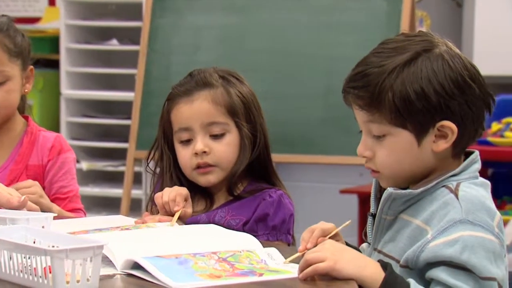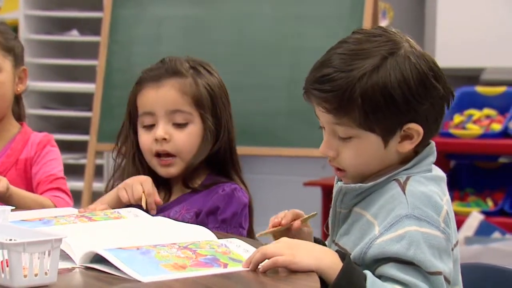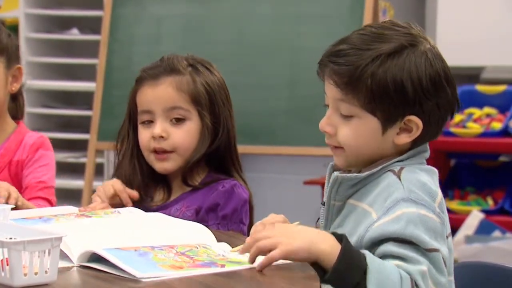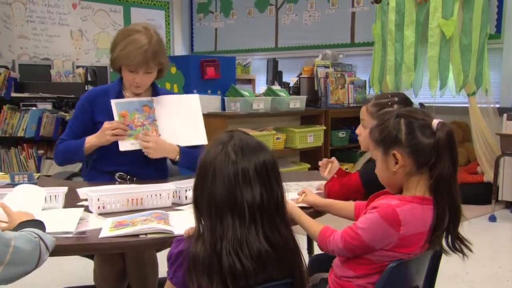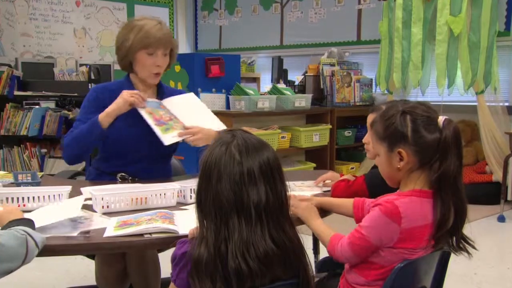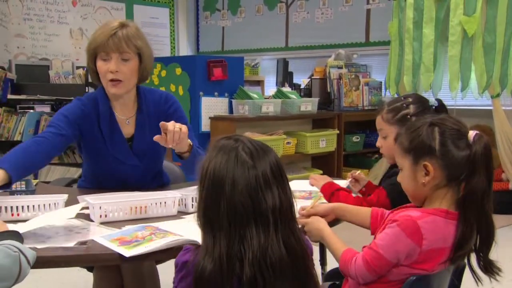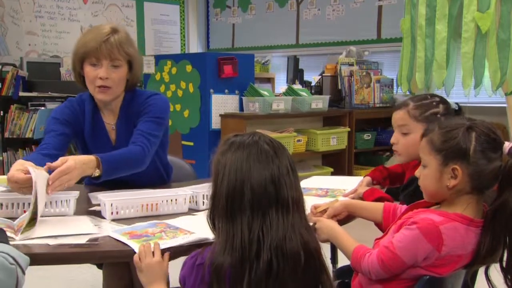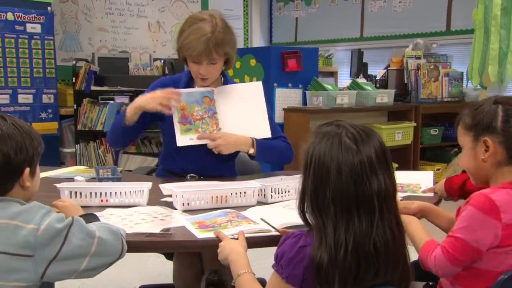One-to-one matching is a phonological awareness skill of understanding a spoken word matches a group of letters. However, children could be pointing to each word as they read, but still not understand the concept of a word or the difference between a letter and a word. So I have students frame each word on the page with their fingers to help them understand the concept of a word.